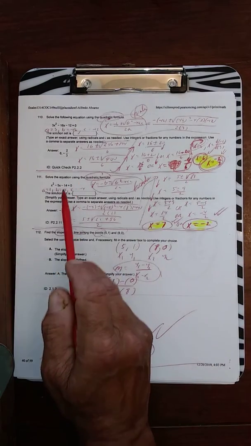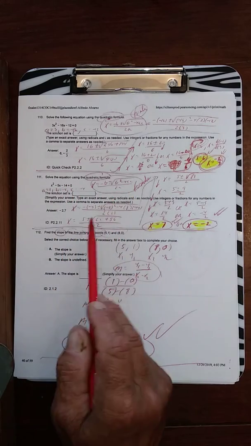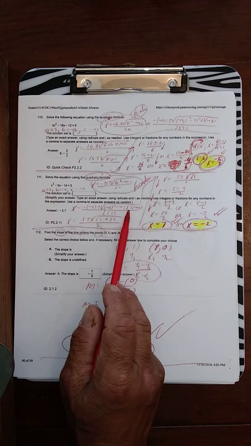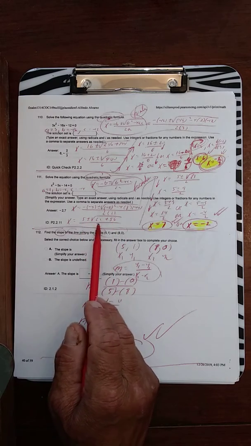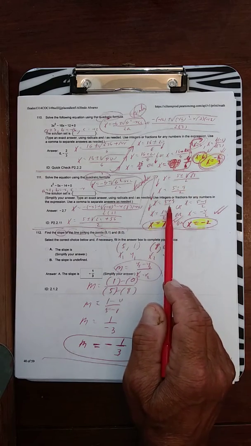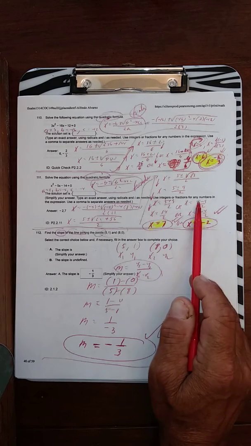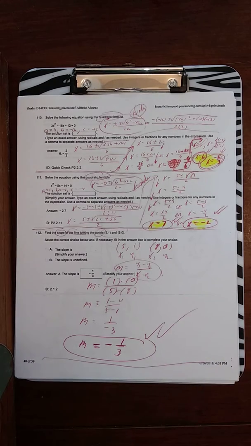Use the quadratic formula. A is that, B is that, C is that. Put the numbers in there. So we have -5, square root of -5 squared minus 4 times that times that. So we have 5 plus or minus 25 plus that is 81. Square root of 81 is 9. So now we have 5 plus 9, 5 minus 9. 5 plus 9 is 14 over 2 is 7. 5 minus 9 is -4 over 2. Divide this is a -2.